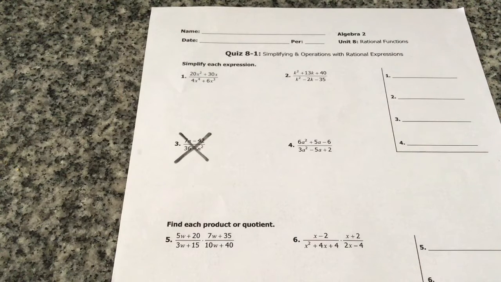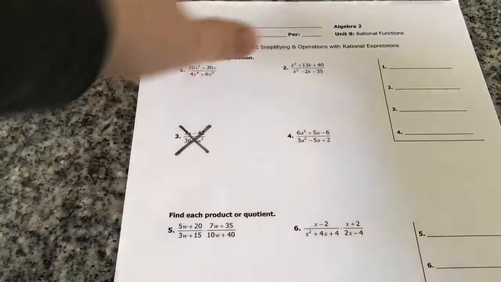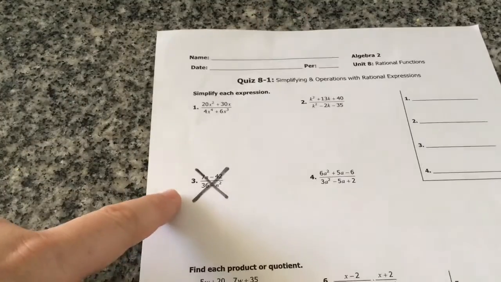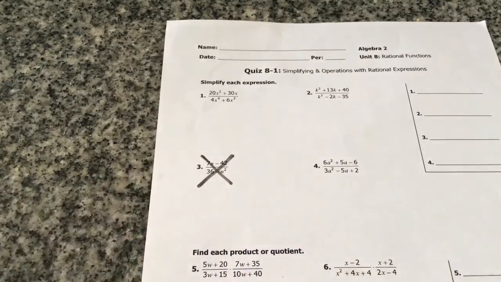So our next video is actually going to be up on Thursday instead of tomorrow. But try out 1 through 10 with the exception of number 3 on this page of your packet. Again, if you guys have any questions, email me and I'll get back to you as soon as I can.